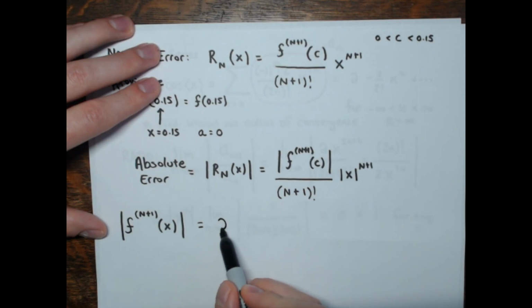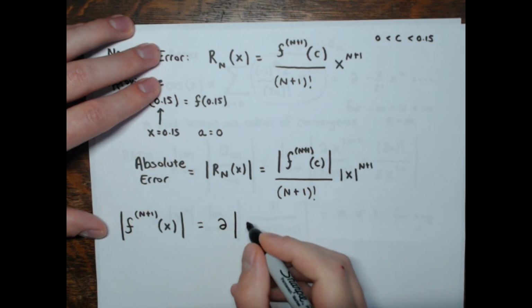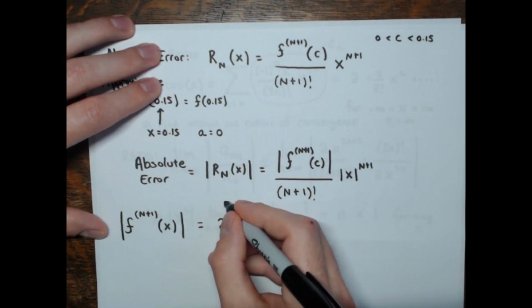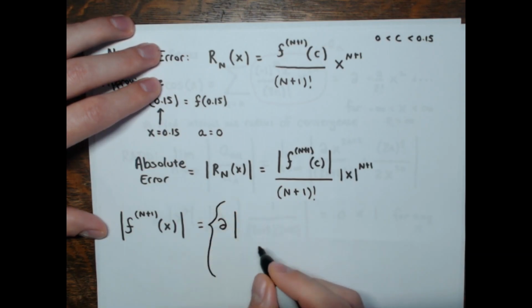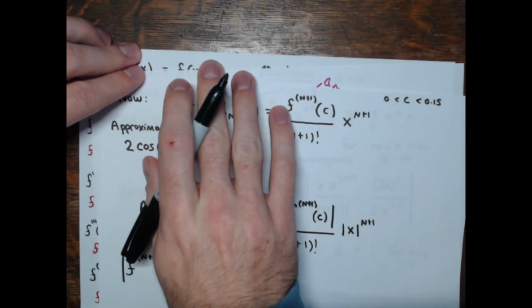So this is always going to be equal to 2 times the absolute value of, well, I guess I should split this up because there's 2 possibilities.